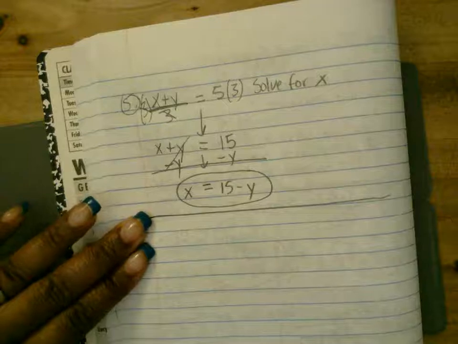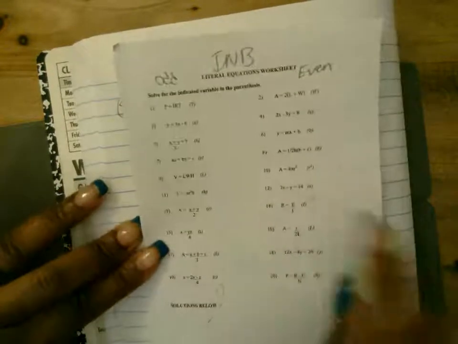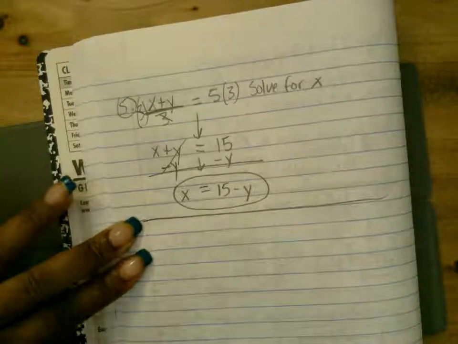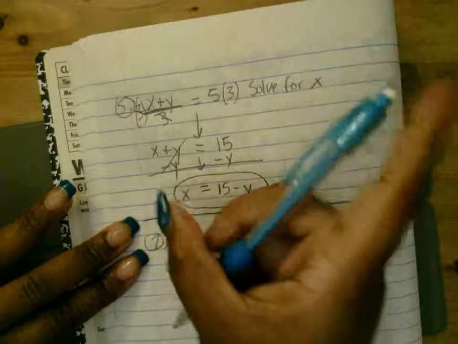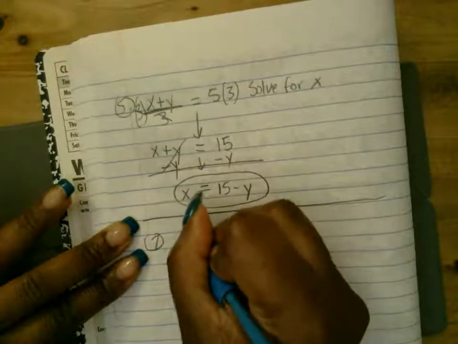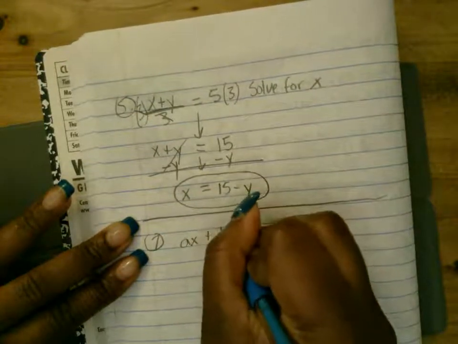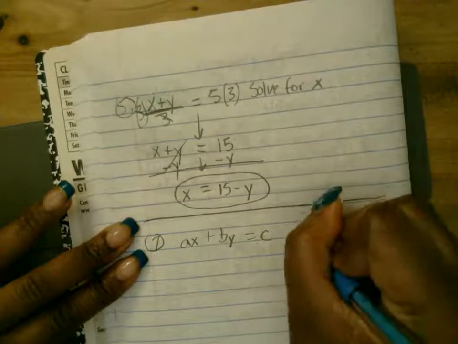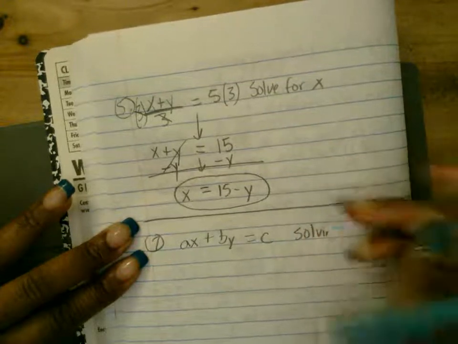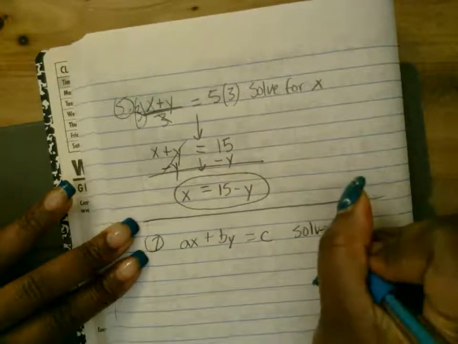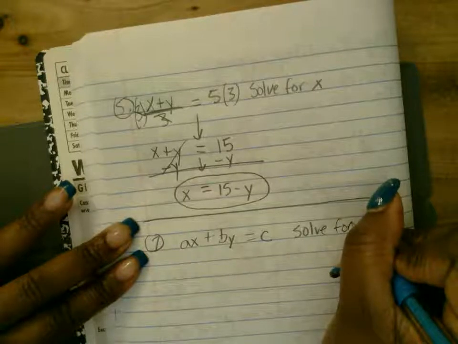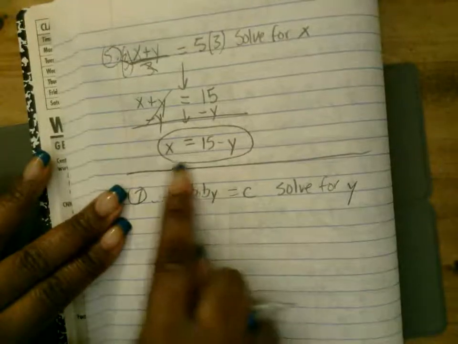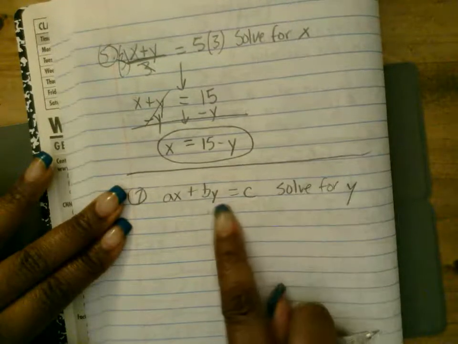All right, pause if you need to. Number 7, and it's saying solve for y. All right, so let's look at number 7. Number 7 says ax plus by is equal to c. And it says solve for, what does it say? Y. Okay, so we're getting y by itself this time. So work on this side because this is the side that has y on it. That's what you're solving for.